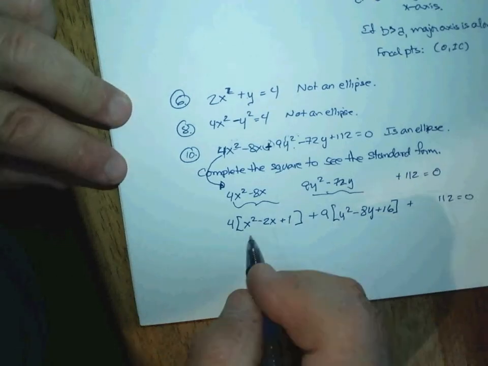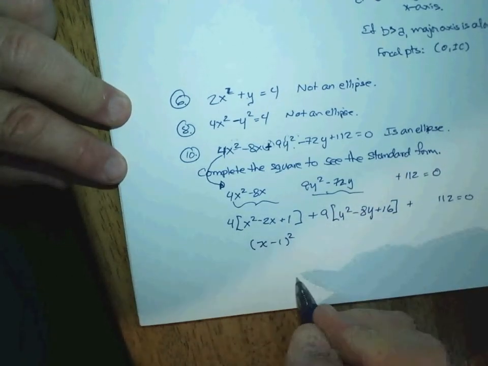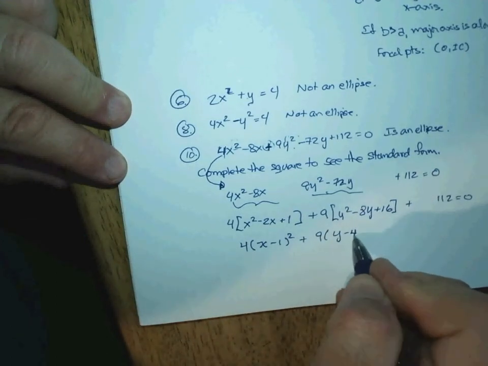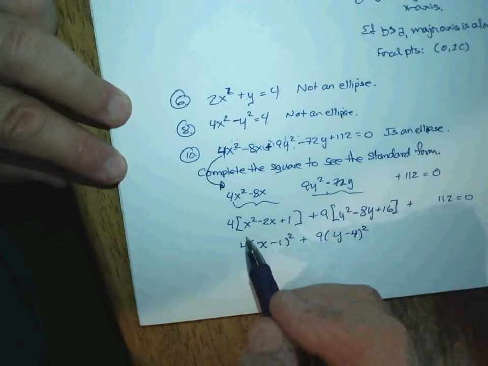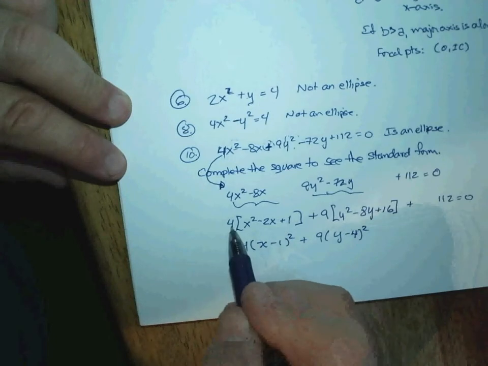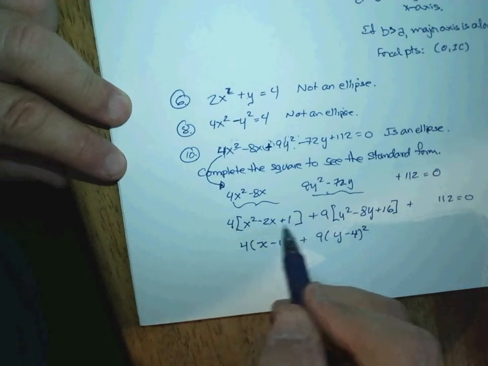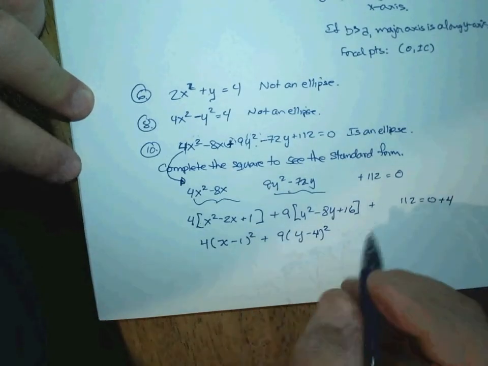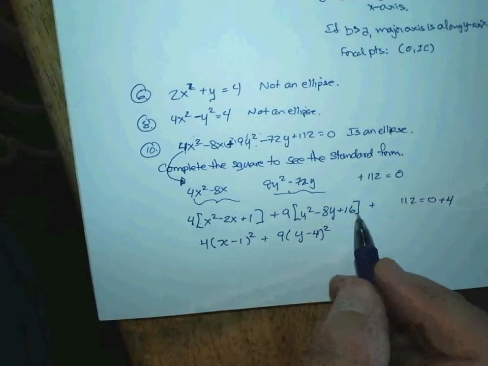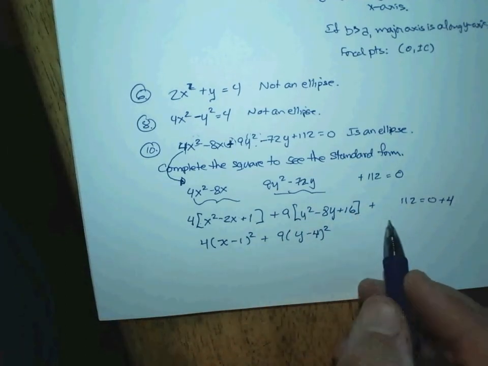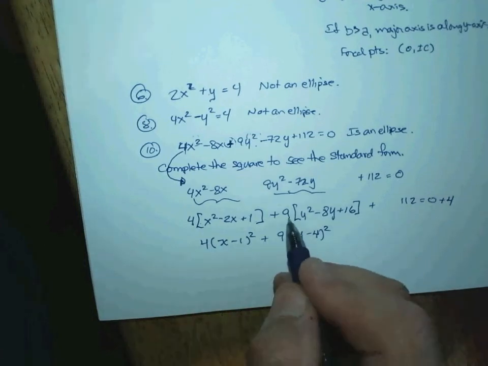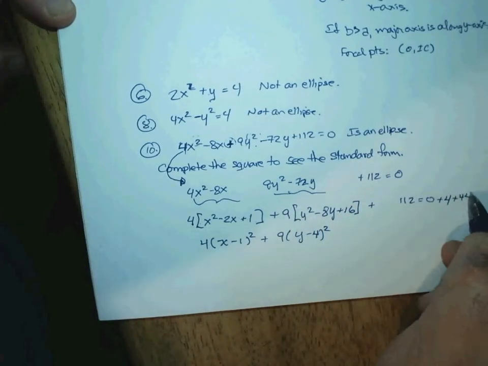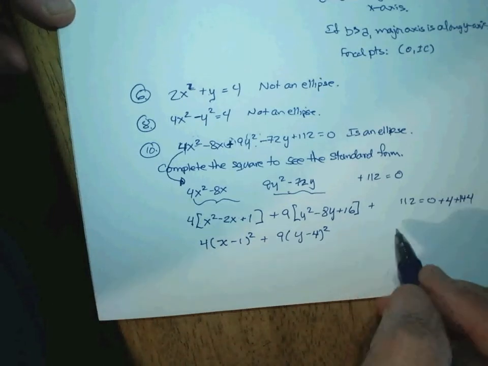Okay? Now, what's in the brackets here has x minus 1 quantity squared. What's in the brackets here? y minus 4 quantity squared. Now, over here, I added a 1 in the brackets, which was multiplied by a 4. So I added 4 to this entire thing. I have to come up here and say, let's add 4 here as well. Over here, I added a 16 in the brackets. But that 16 is being multiplied by 9. So 9 times 16 is 144. I added 144 here. I have to add it there as well.